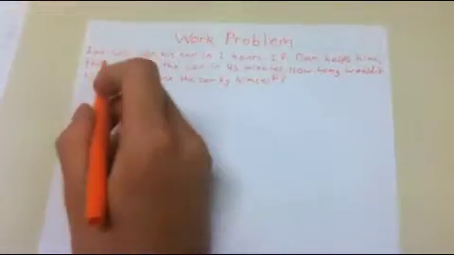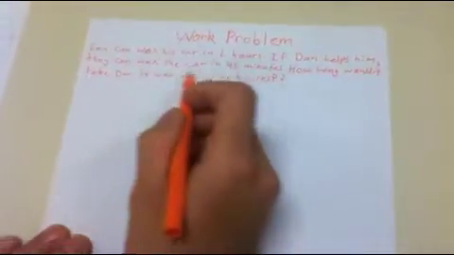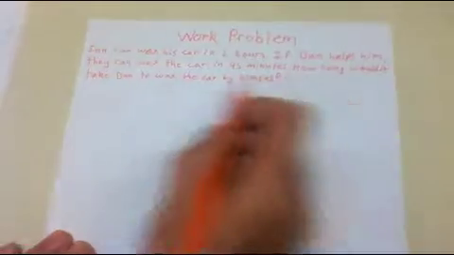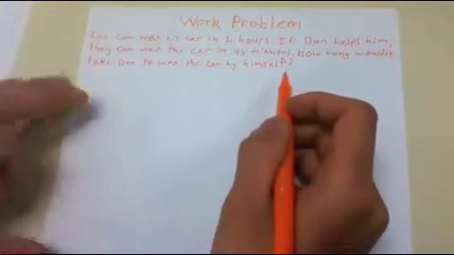So here's the problem. Ian can wax his car in 2 hours. If Dan helps him, they can wax the car in 45 minutes. How long would it take Dan to wax the car by himself? So we can see that this is a work problem.